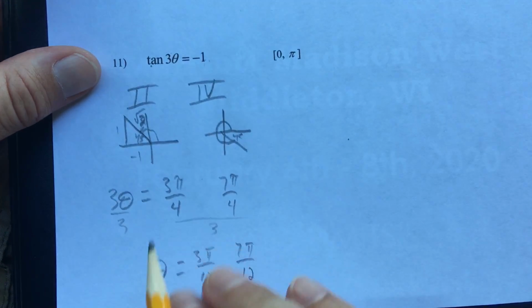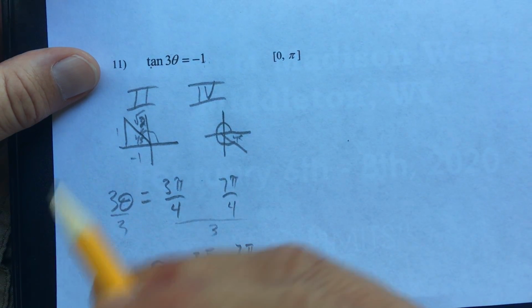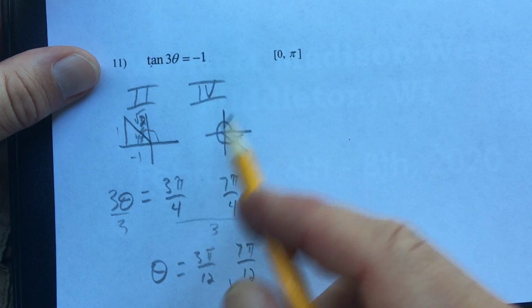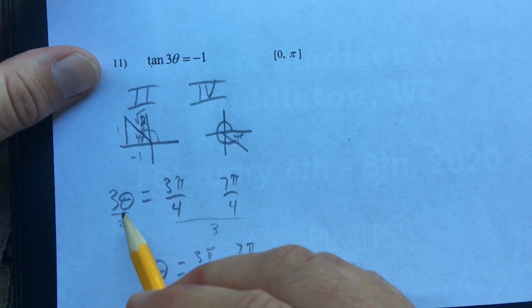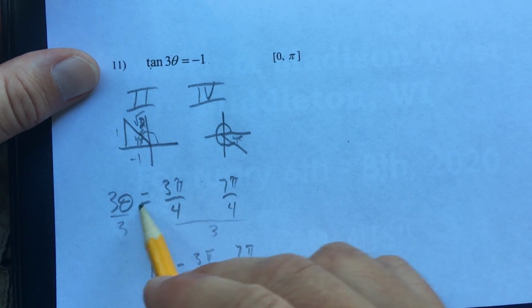Now this is all good. If you could do this, that's excellent. We'd be real happy. There is technically one more thing we can do, because there are some other thetas between 0 and pi that would satisfy this. We're not saying 3 thetas between 0 and pi. We're talking about just theta itself.